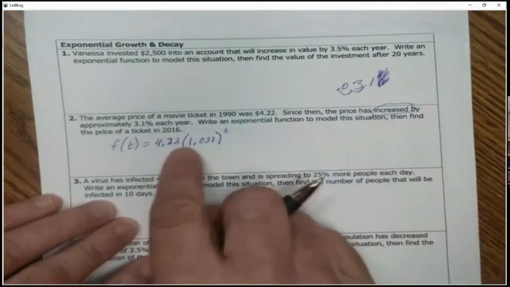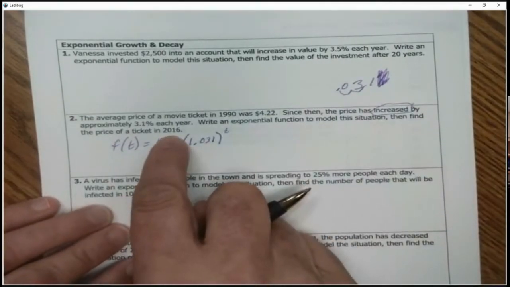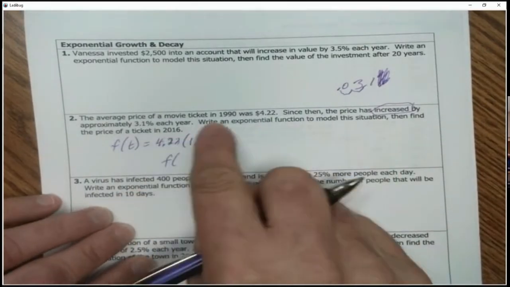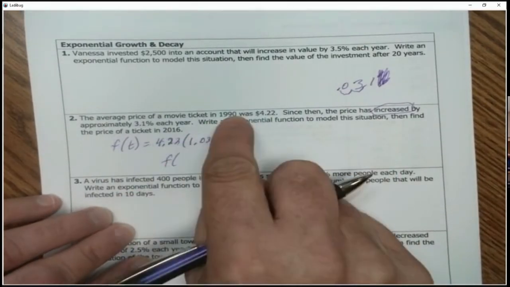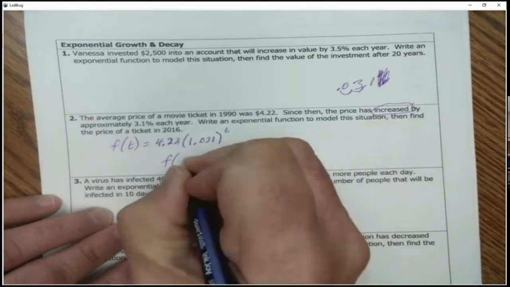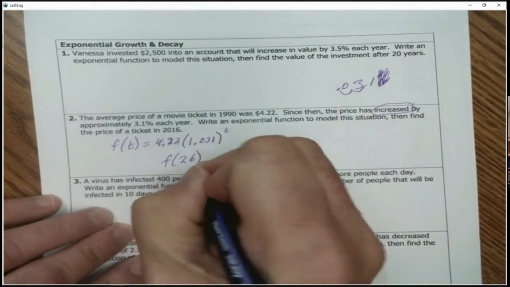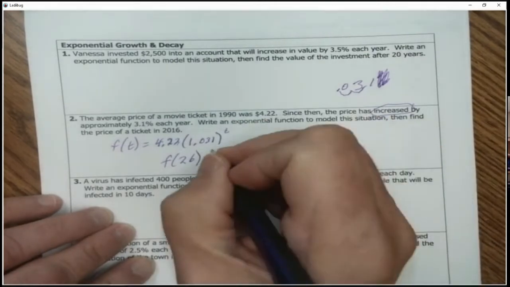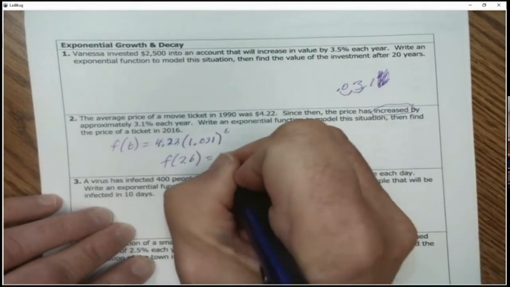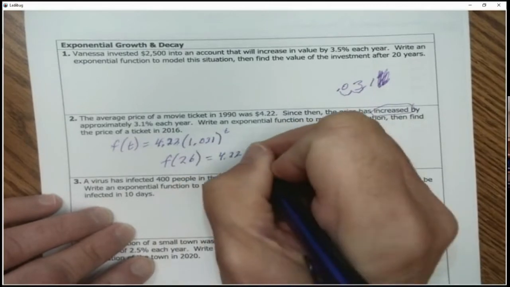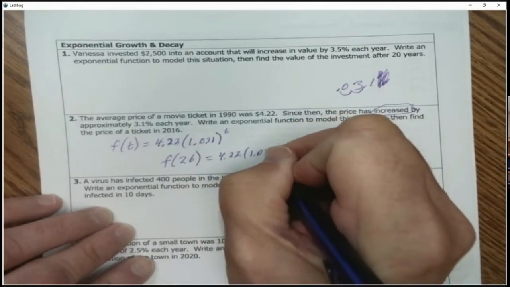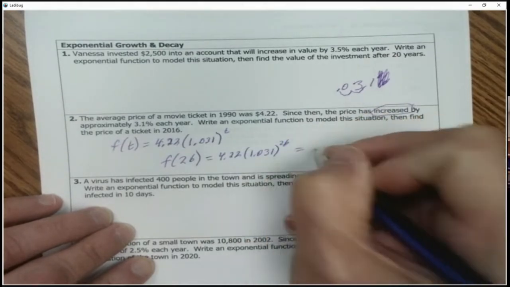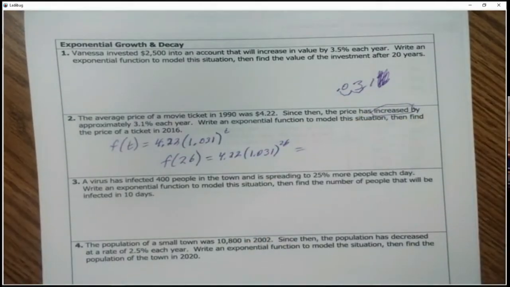So to figure out 2016, what's the price of a ticket? F of how many years has that been since 1990? Well, if we subtract 1990 from 2016, that's 26 years. So movie tickets was $4 in 1990. So we'll start out with our $4.22. It's increased 3% per year for 26 years. So let's see what the average price was in the year 2016.